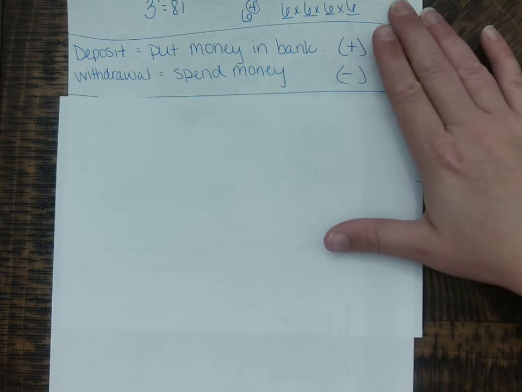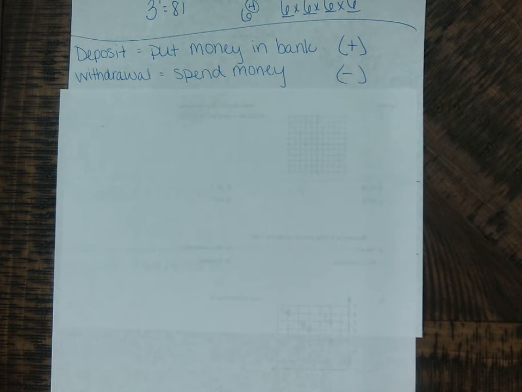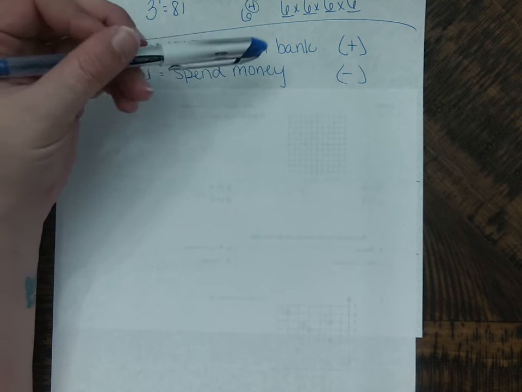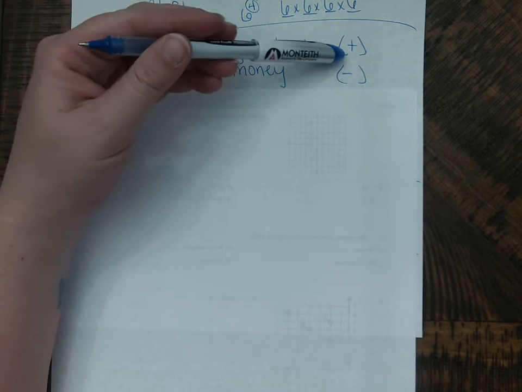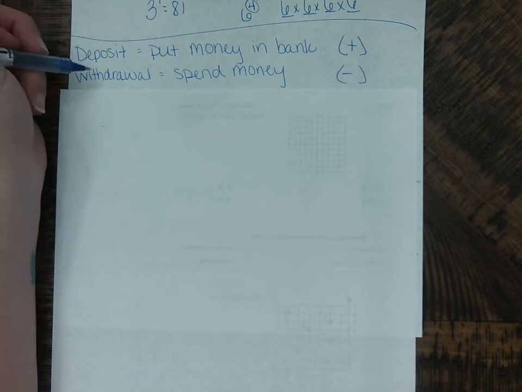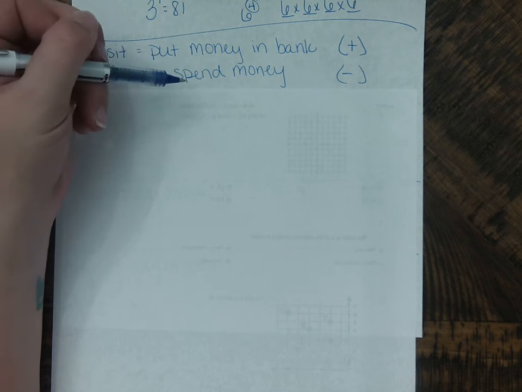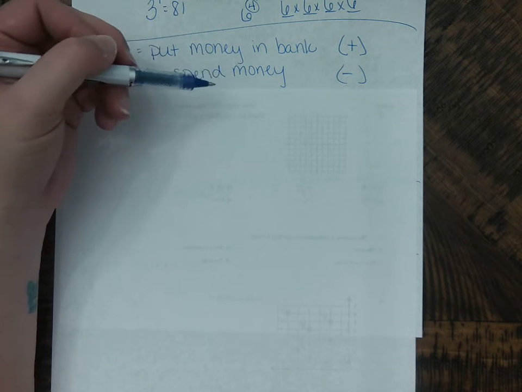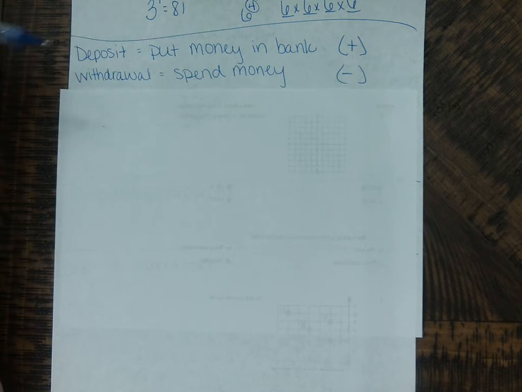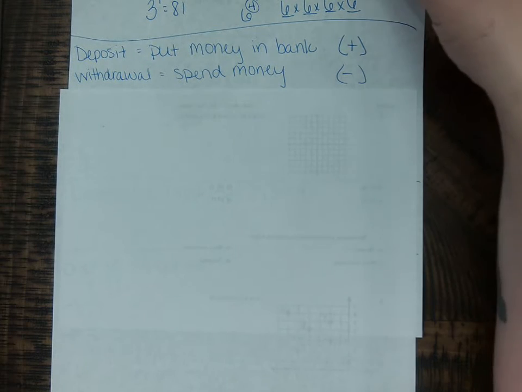Let's look at 2 different words here. So we have the word deposit and the word withdrawal. So you'll hear these words when we're talking about money. So when we say deposit, we're saying that we're putting money into the bank. We're adding it to the money that we already have. If we withdraw our money, it means that we spend our money. And if we spend money, that takes money away from us, so it's subtracting. Okay, those are 2 important words.